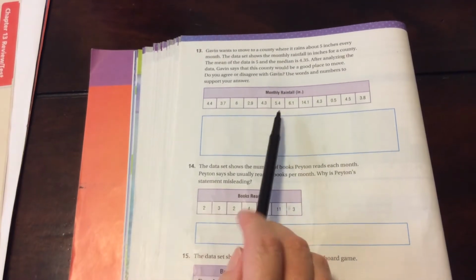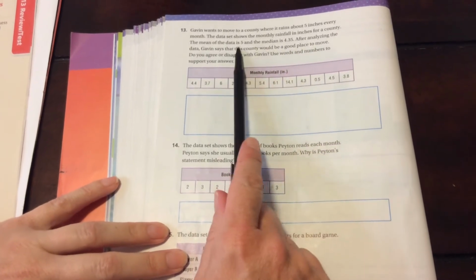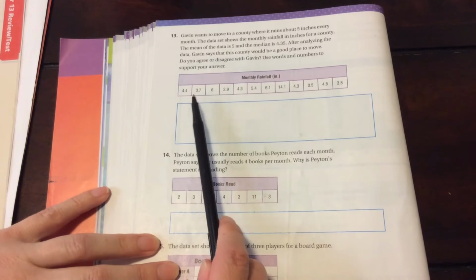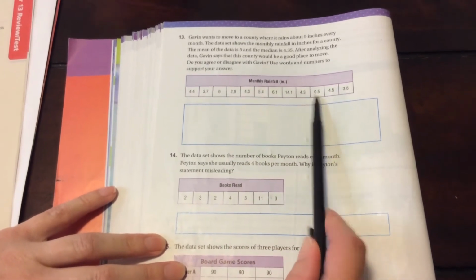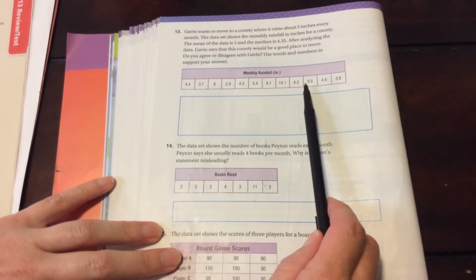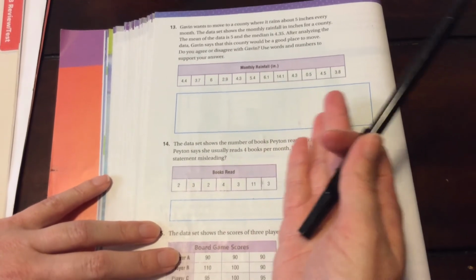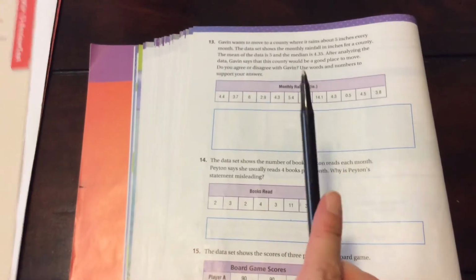So I looked at the data and I think that this is misleading data because yes, the mean is 5 and the median is 4 35/100ths, but this one month there's less, like there's a ½ inch. And then in this month there's 14 inches. So I think it's misleading if you just give the measures of center for this data. In my book, it said that they disagreed.